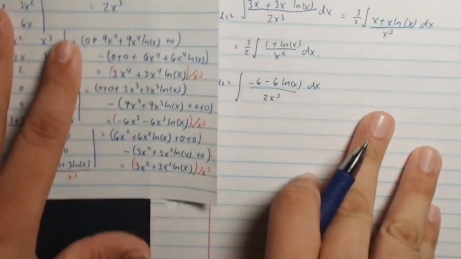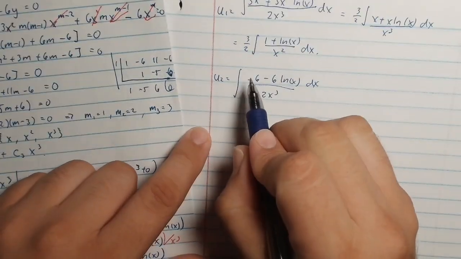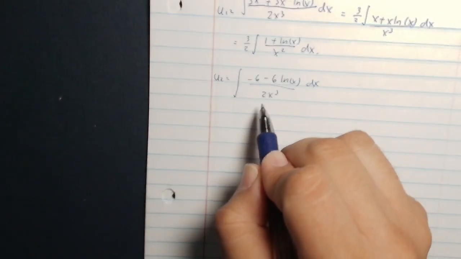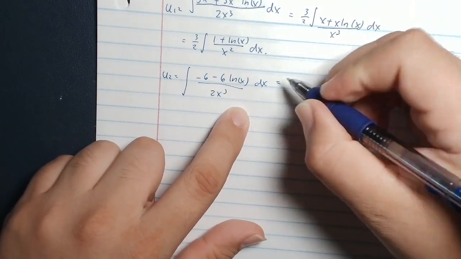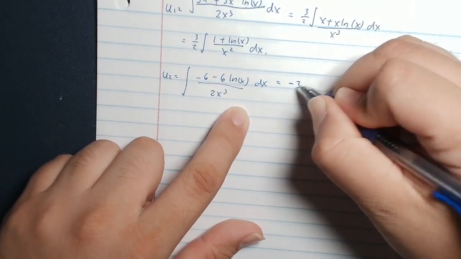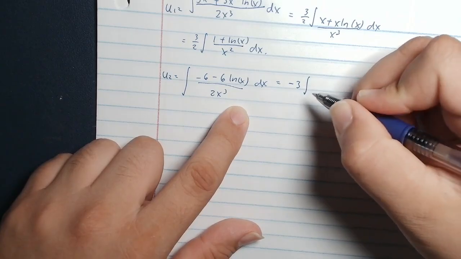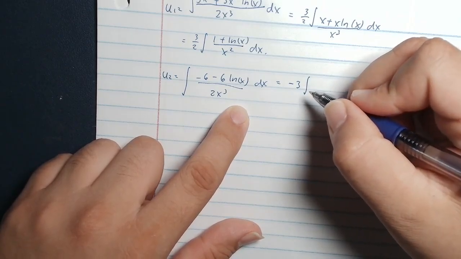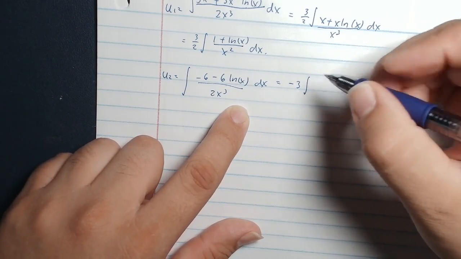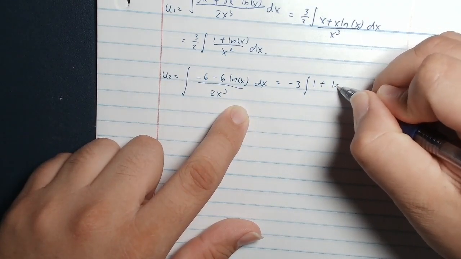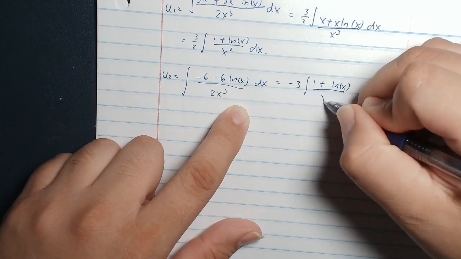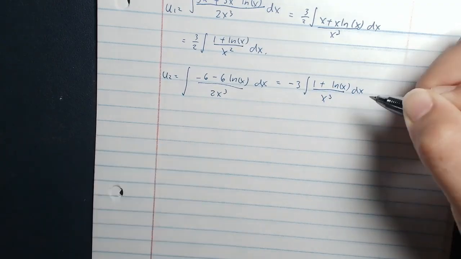Here 6 divided by 2 is 3, so we can factor that out. In fact, they both have a negative, so I'll factor that out as well. So I get minus 3 times the integral of 1 plus natural log of x over x cubed dx.